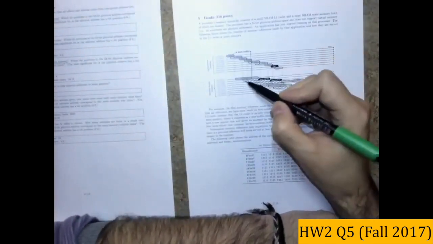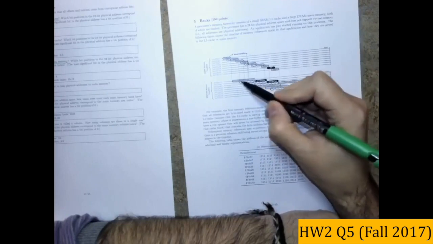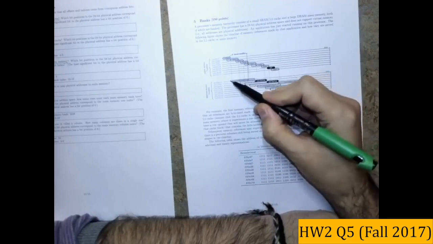So we can do the same thing here. Now we are focusing on the memory, and we can make some observations from this figure. First, we have a row miss.